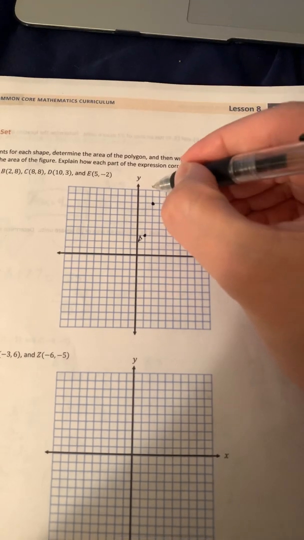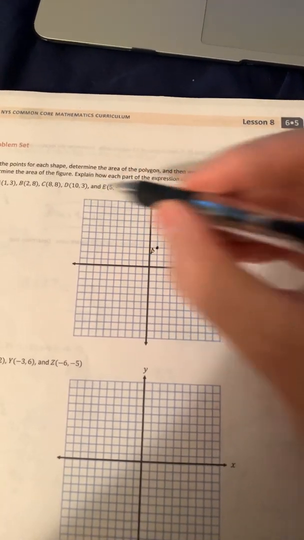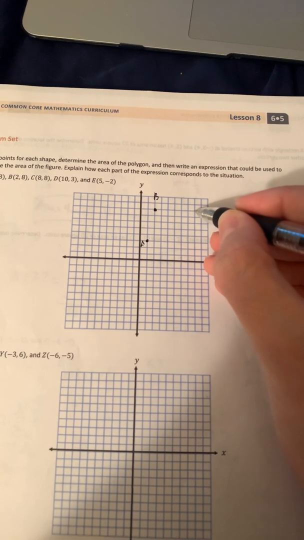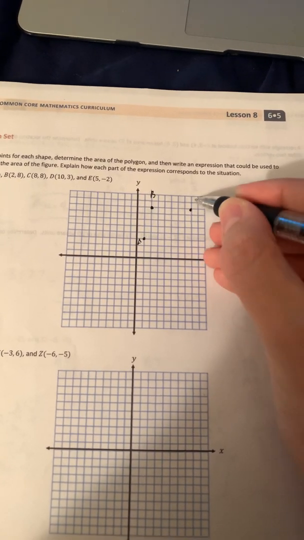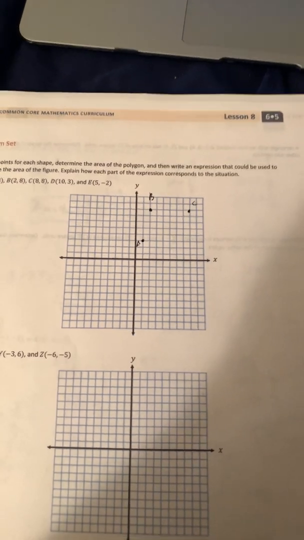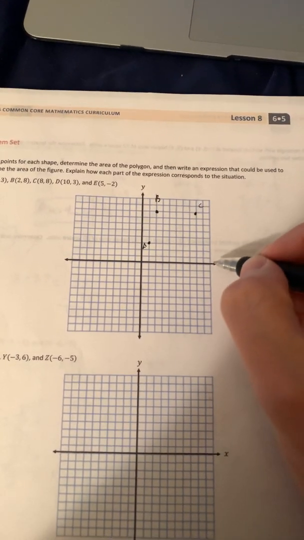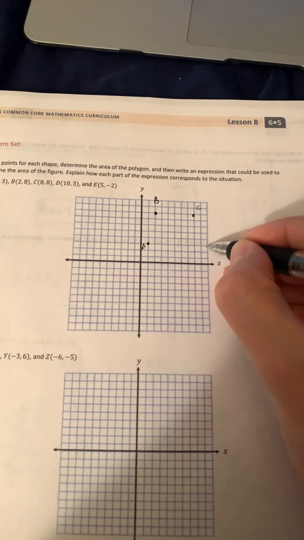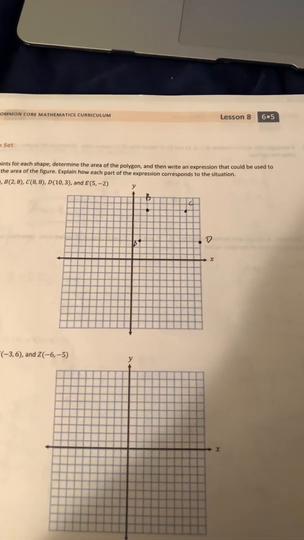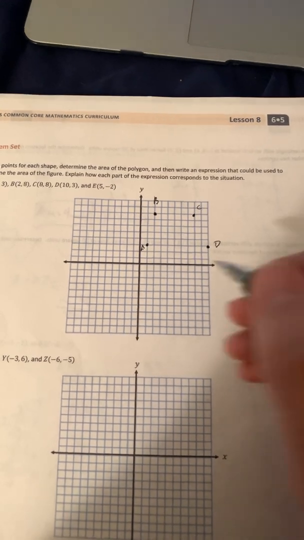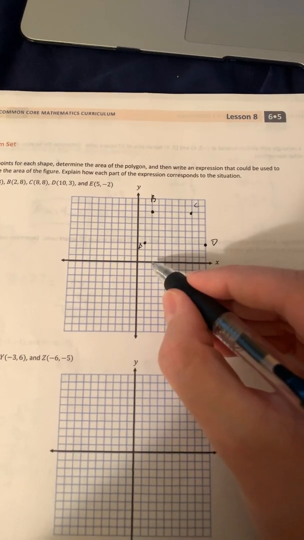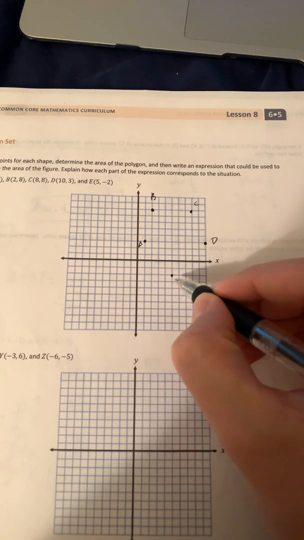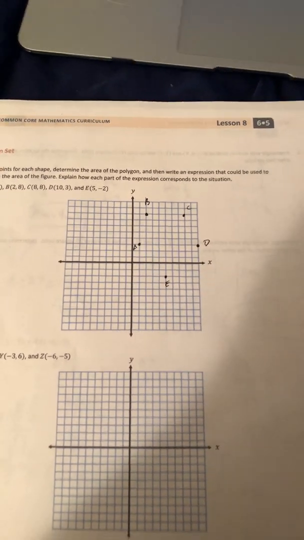So that's my point B. Point C is 8, 8. Point D is 10, 3. And point E is 5, negative 2. 1, 2, 3, 4, 5. Okay, and there's our point.